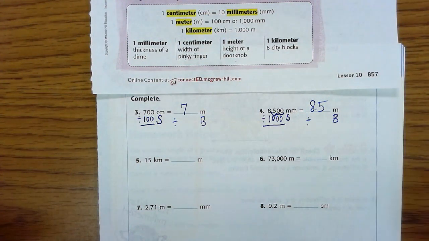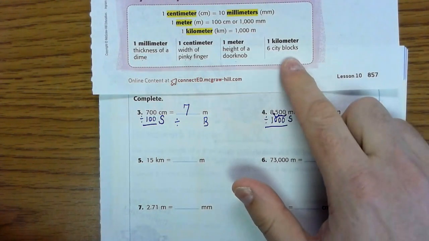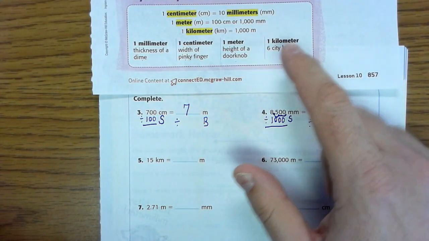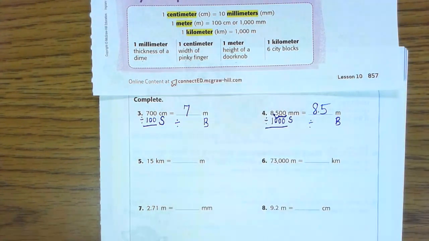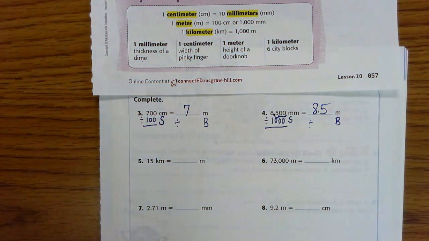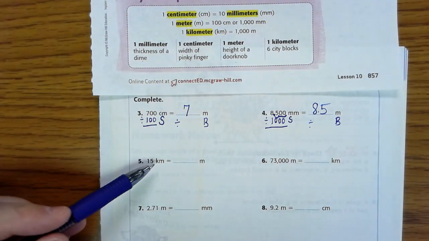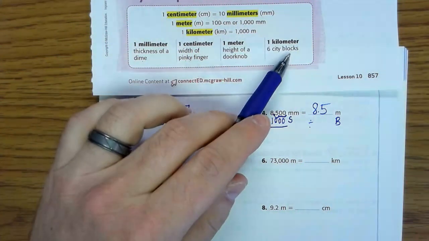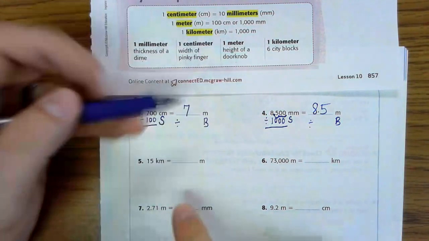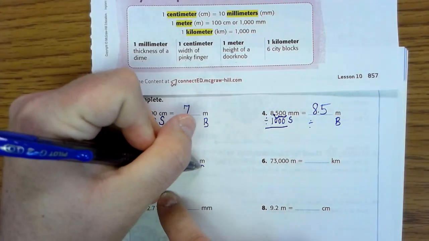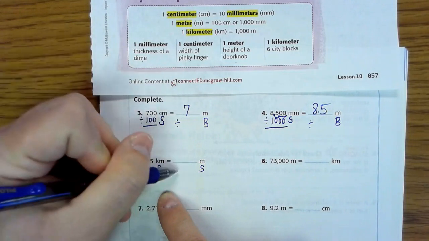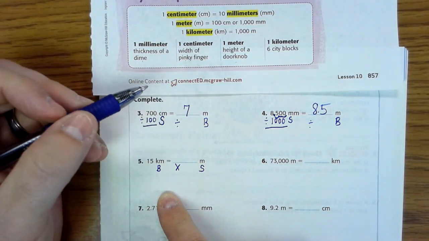On the next one, we have kilometers to meters. So we look at this and we say, well, it looks to me like kilometers is bigger than a meter. I had to pause there for a second, guys. Sorry. We have kilometers to meters. Kilometers is obviously bigger than a meter. So we're going from a bigger to a small, so we're going to multiply.